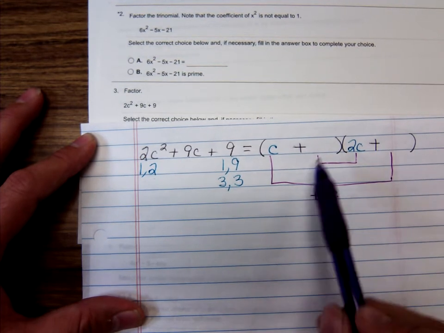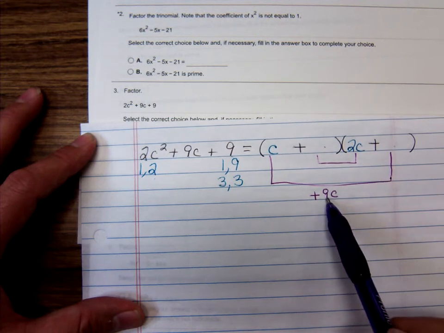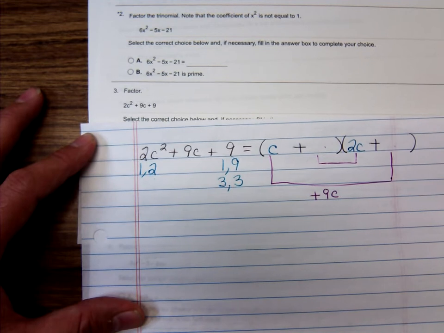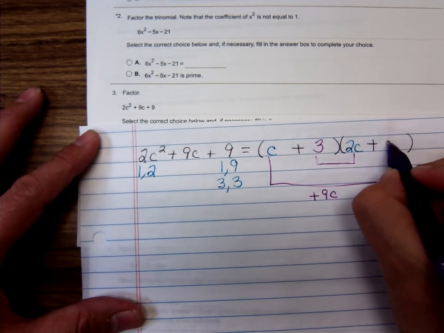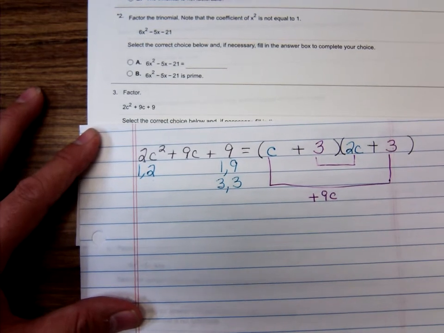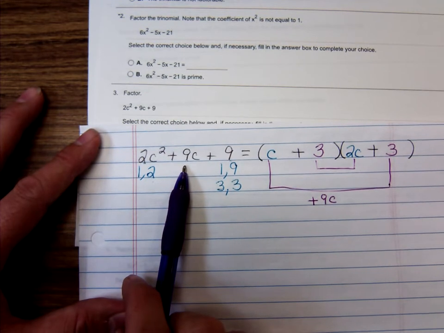Well, if we put a 1 and a 9 here, or a 9 and a 1, those aren't going to add together to give a 9c. I'm thinking if we put a 3 here and a 3 here, let's see, will that do it? If I do it, will that give me the plus 9c for the middle?